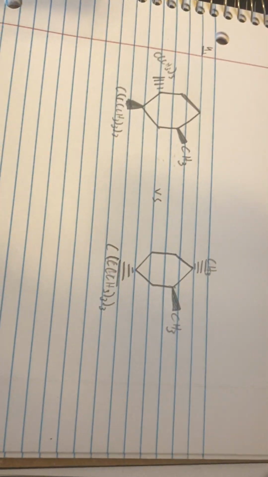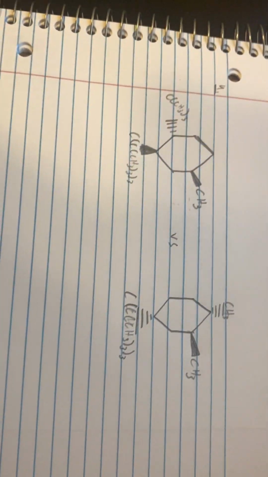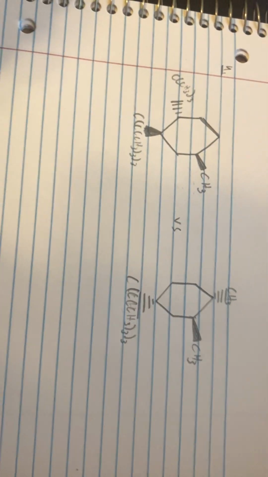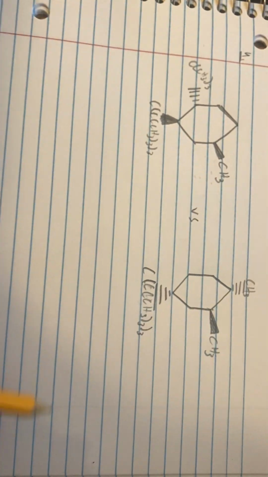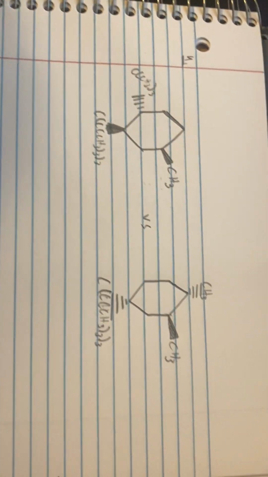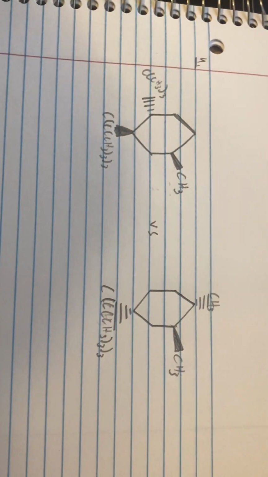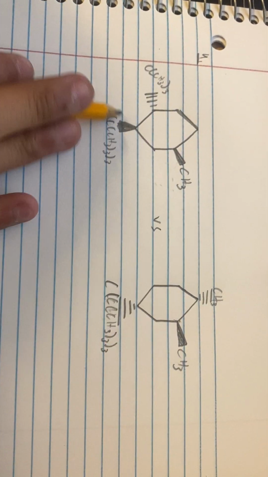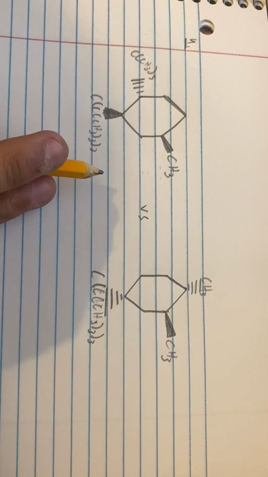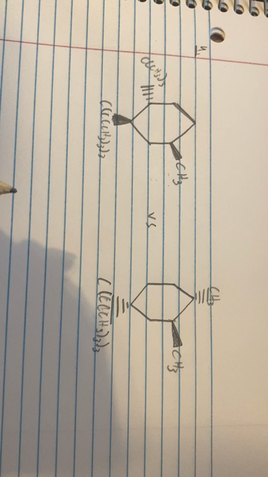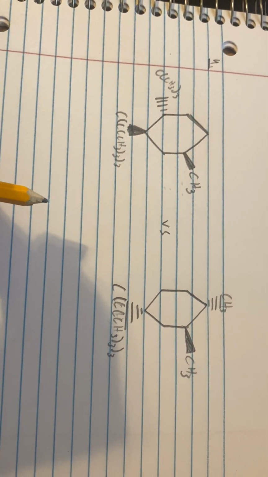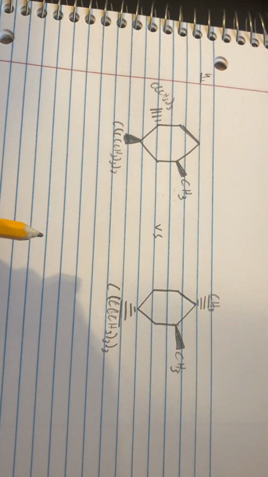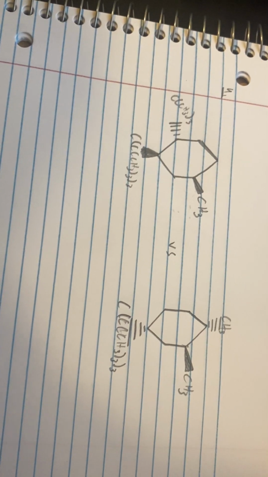All right, now on to question number 4, the last question. We're going to be doing these 2. We need to draw 2 different trisubstituted cyclohexanes. We have them right here. I drew them, and we need to show which is the most stable conformer.